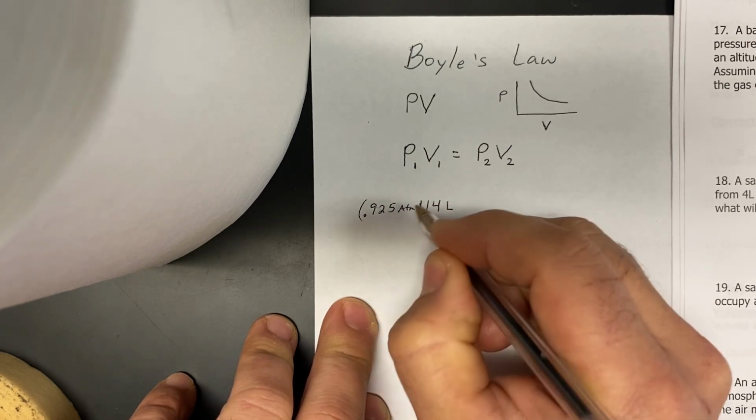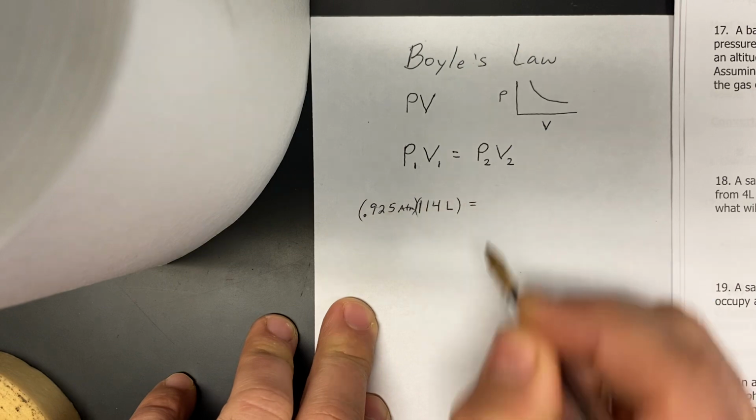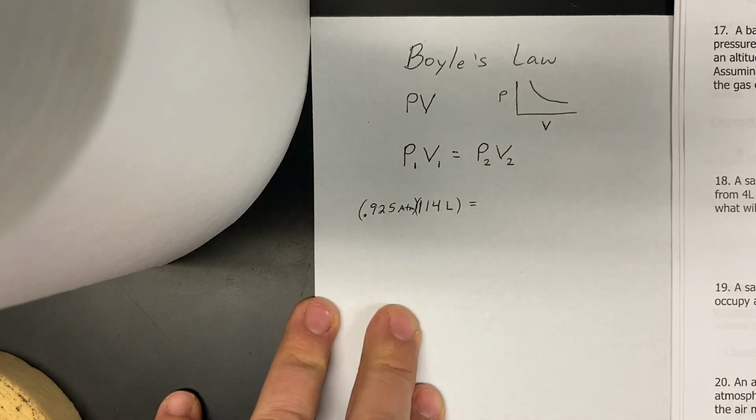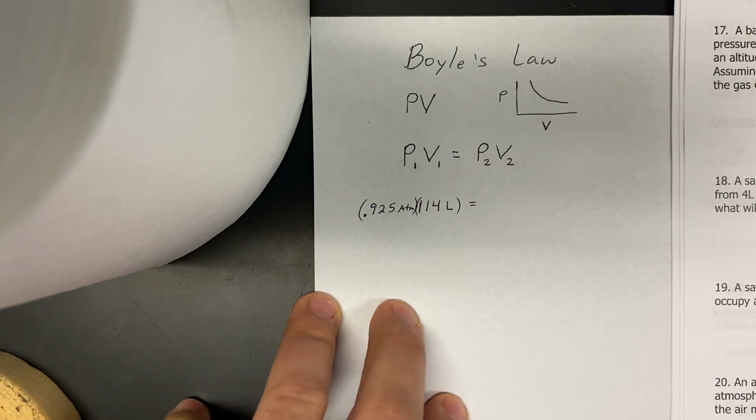Since the new atmosphere is a higher pressure, couldn't you do the difference of the two atmospheres times the 114 liters? You said the word difference there. I don't like that.